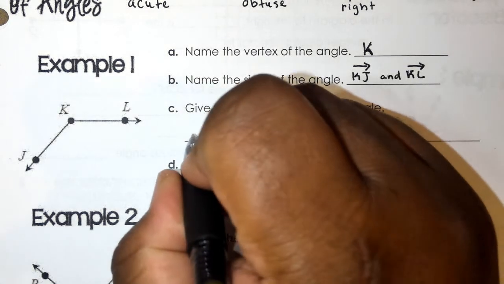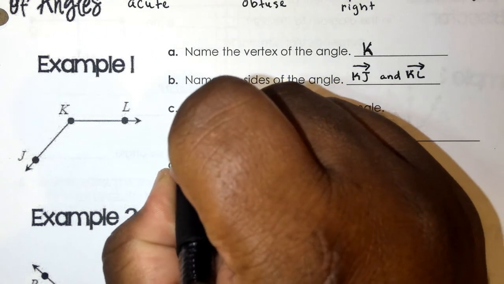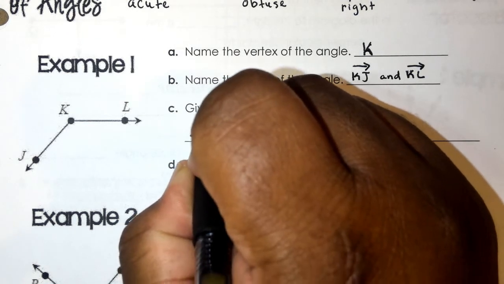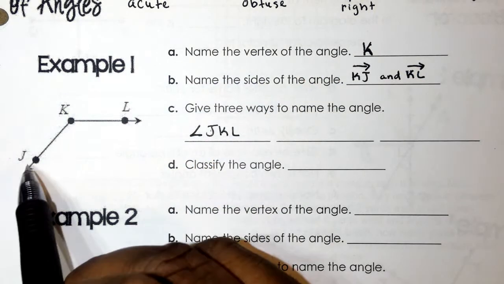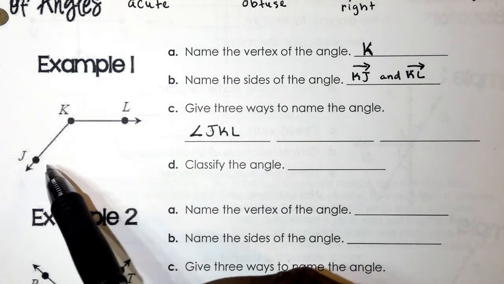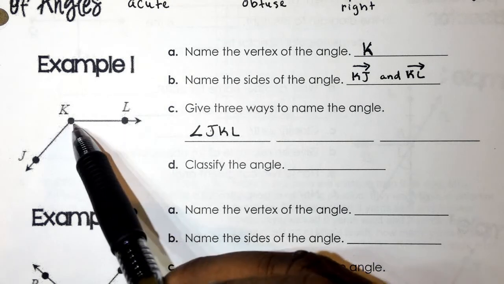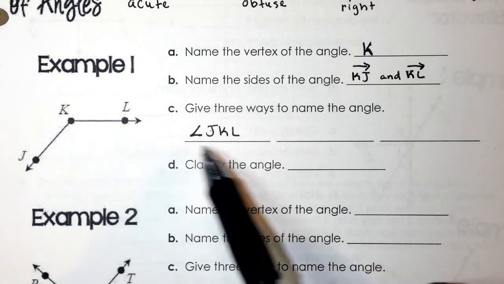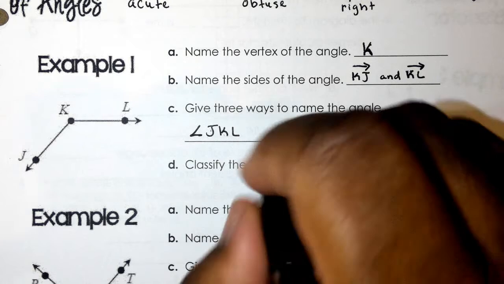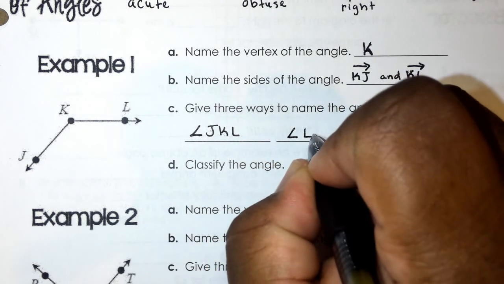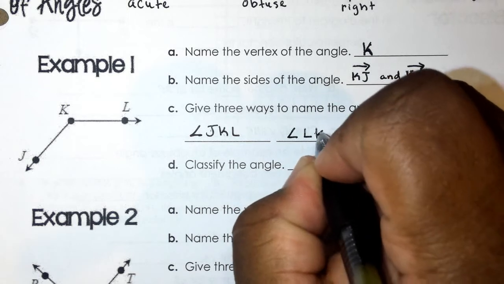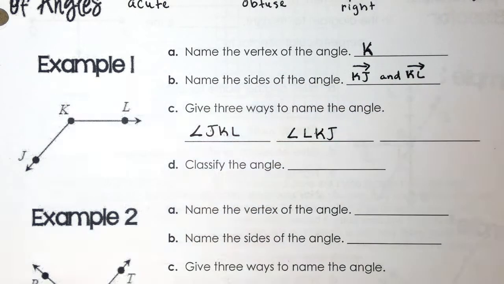Alright, so the 3 ways you can name the angle. Angle JKL. I named it with these 3 points, but I made sure my vertex letter was in the middle. JKL. And then I'm going to name it coming the other way, LKJ, keeping the vertex in the middle.